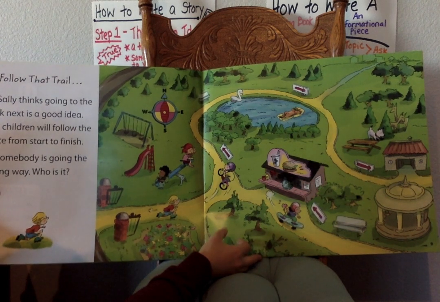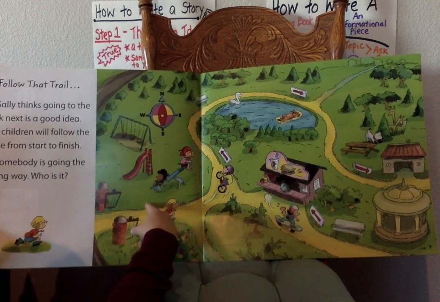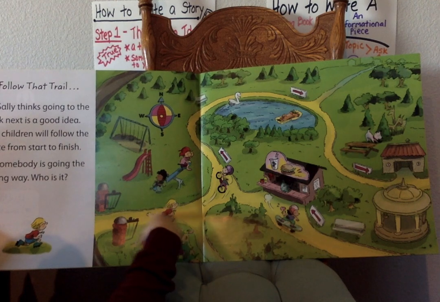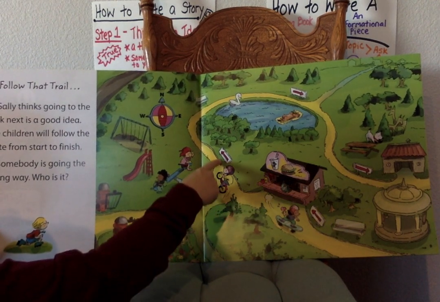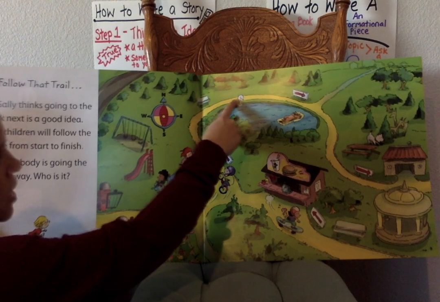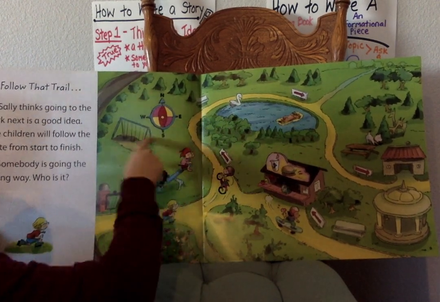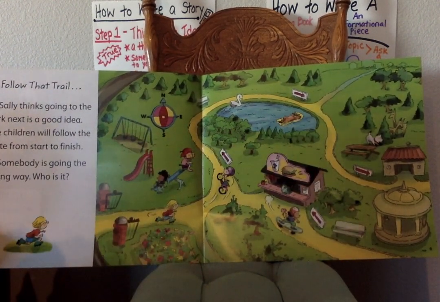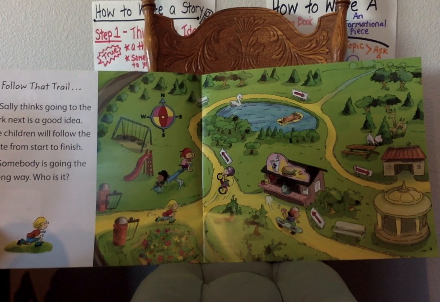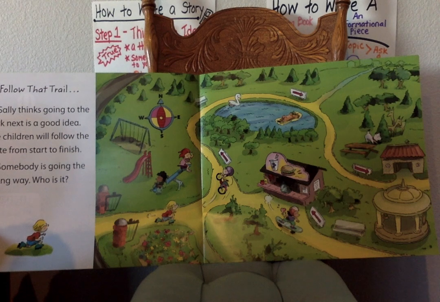Who is it? So here's our trail. And look, the trail has arrows as to which direction to go. Again, here's our compass rose. Like I said, always on a map, telling you which direction is where. But who's going the wrong way?